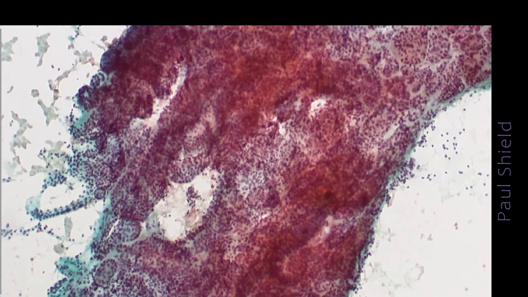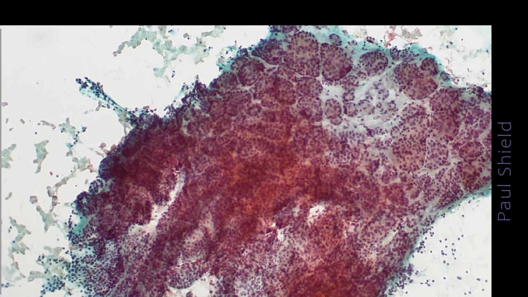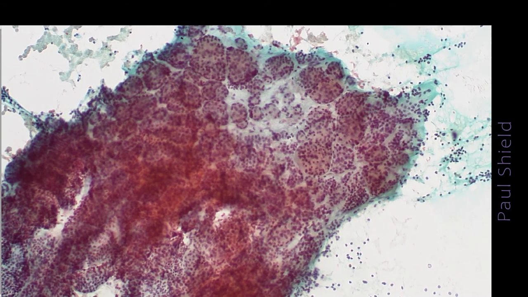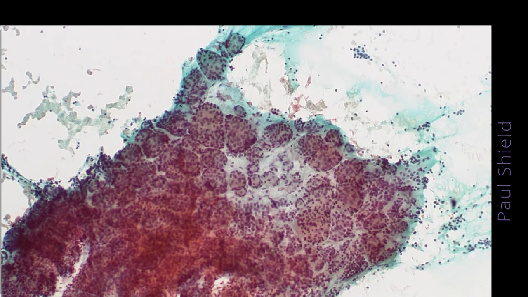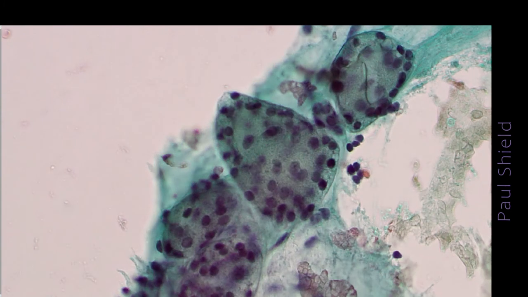This is another slide, and you can see a large fragment here, and notice how you can see the follicles quite nicely. They've been sucked out. The bluish material is colloid in the background, and there's also colloid within those follicles as well. But you can see there's really nice variation in size of them. Here's a follicle with colloid inside it.